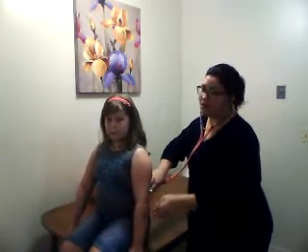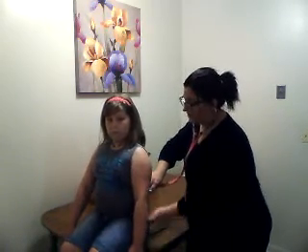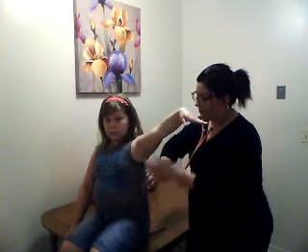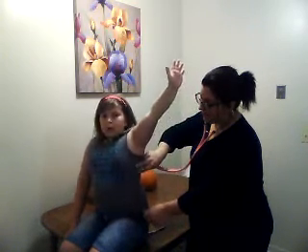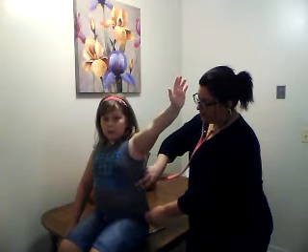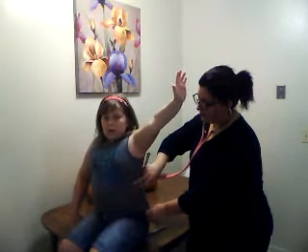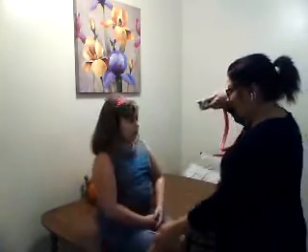Now, as we come over to this left lobe, we do know that there are 2 areas to listen to on this left side. So, sweetheart, if you could lift up your arm, I'm going to be listening here. Deep breath in and out. Perfect. Now go ahead and turn this way so I can get your right side.